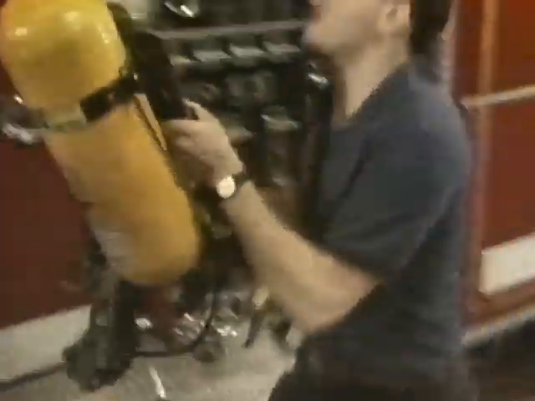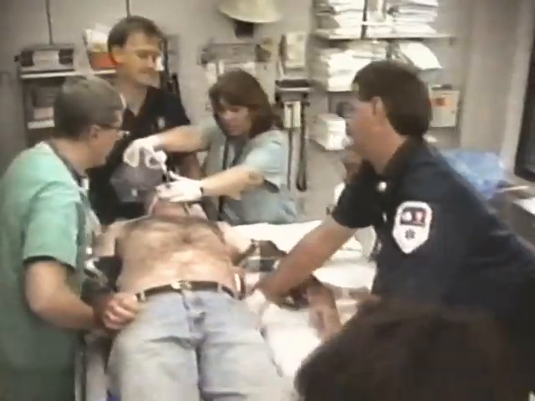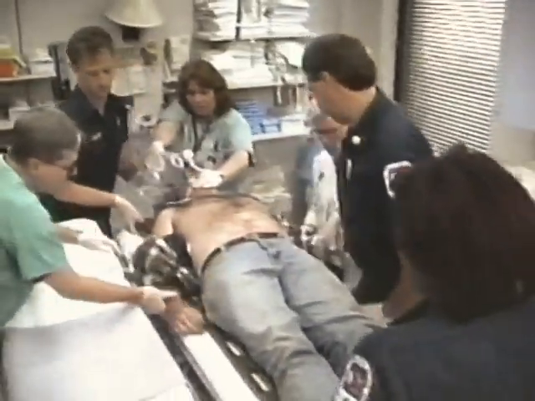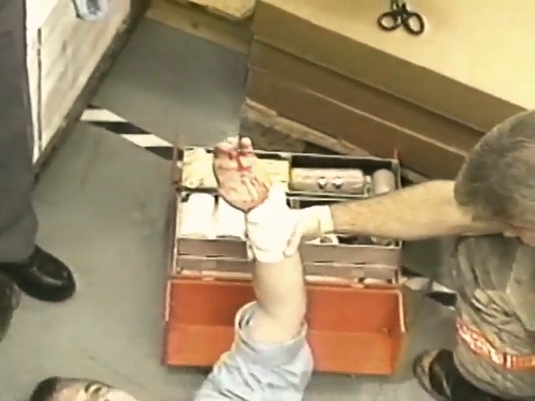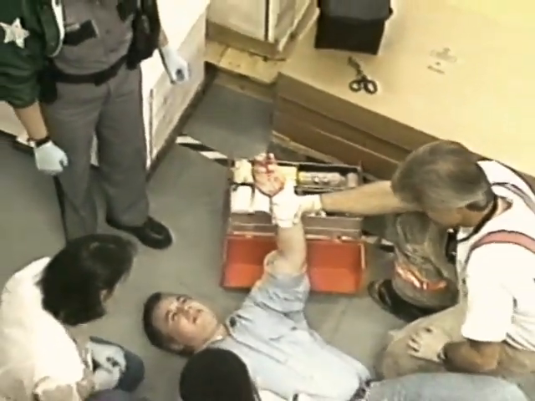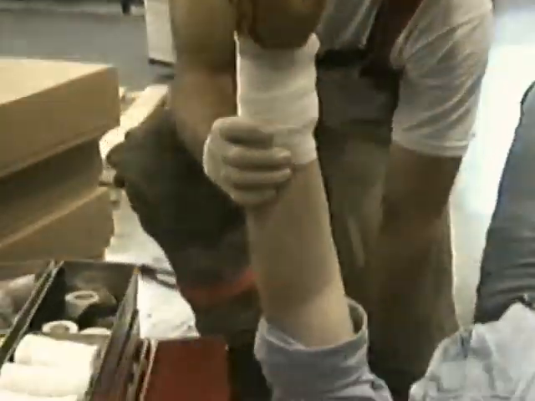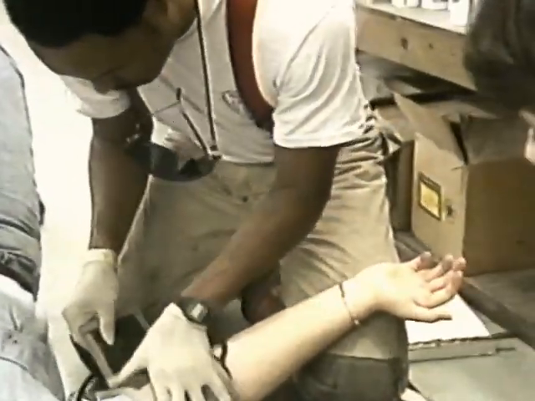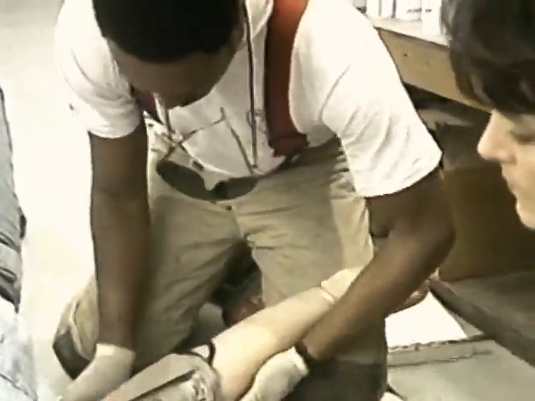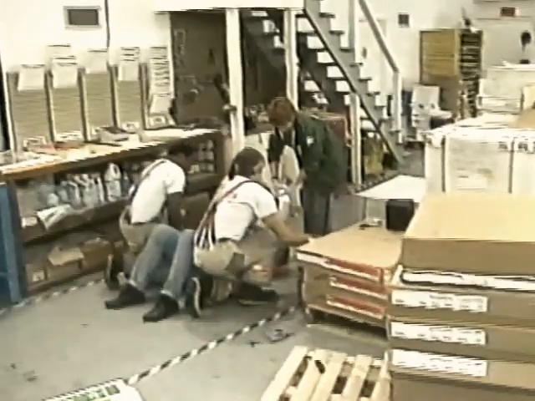Based on the OSHA bloodborne pathogens standard, your employer has determined that you may have occupational exposure to blood or other potentially infectious materials. This means that while performing your job duties, it is anticipated that you may come in contact with blood or other potentially infectious materials. The bloodborne pathogens of primary concern are the hepatitis B virus, hepatitis C virus, and human immunodeficiency virus, or HIV.